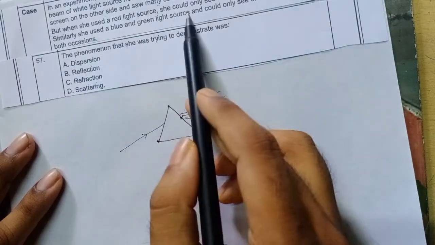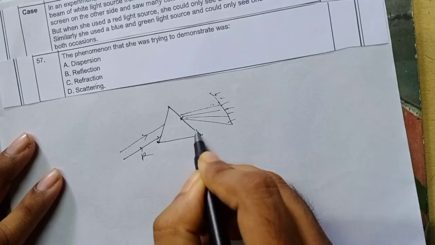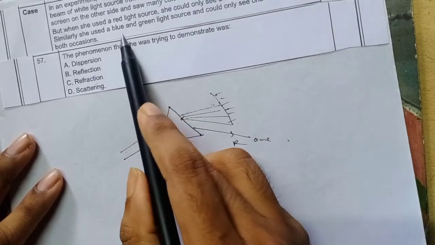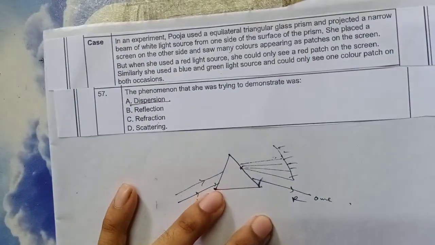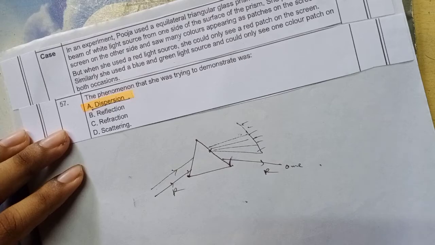But when she used only red light, she could see only one color. Similarly, when she used blue and green light source, she could see only one color. So the phenomenon here she was trying to demonstrate was dispersion. So option A is correct.